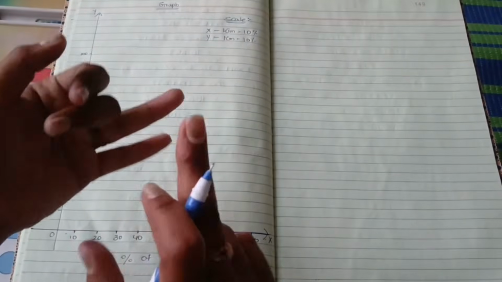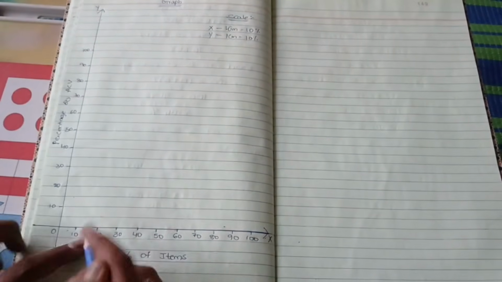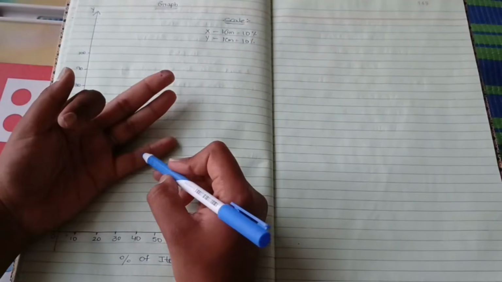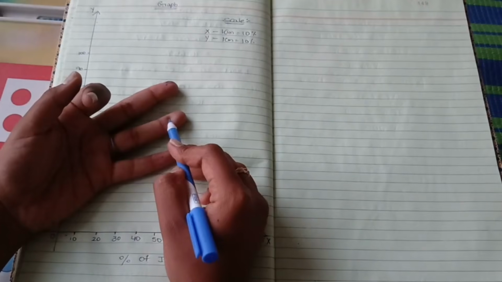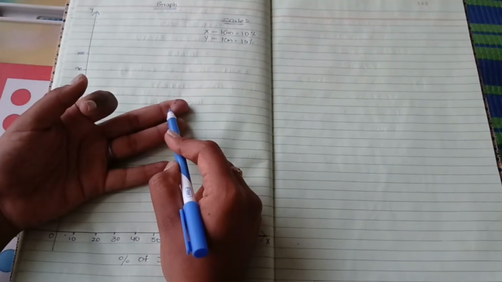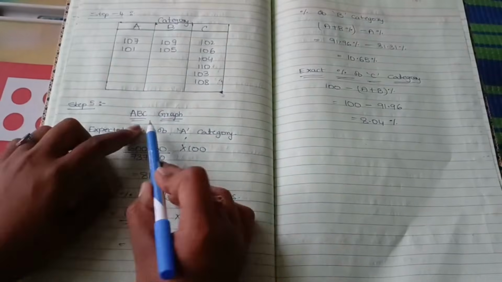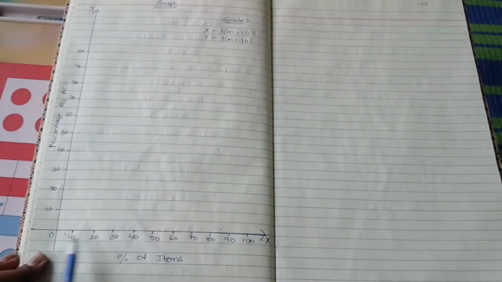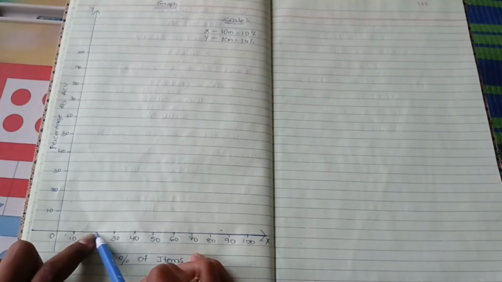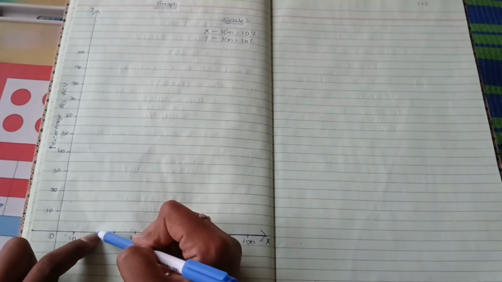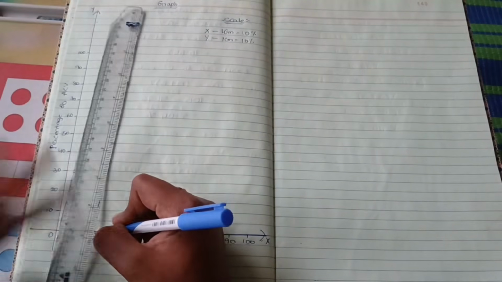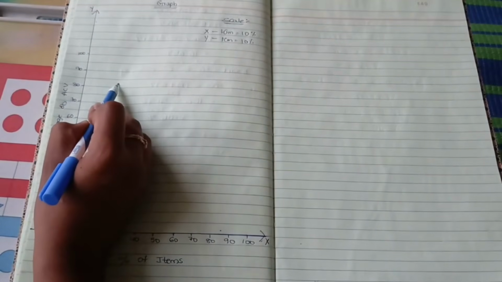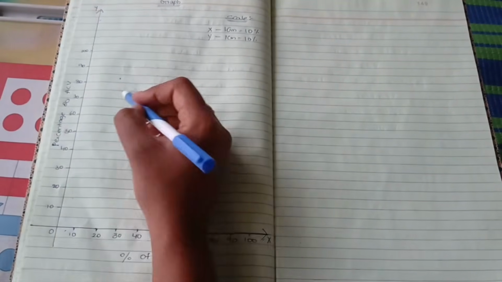So A category, B category, C category are there. First we do the A category: 20, 40, 100. A category lies on 20, B category lies on 40, C category will be on 100. What is the A value? A category value is 81.31. So from 0 to 20, it lies on A category. From here to 81.31, like this. So this is A category.